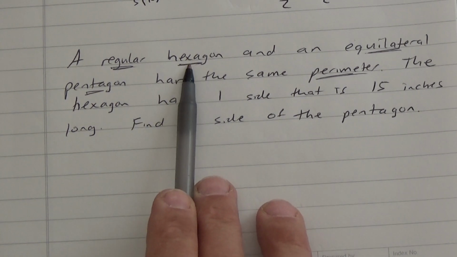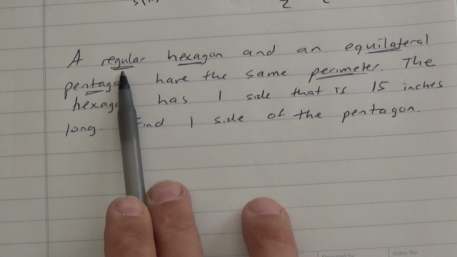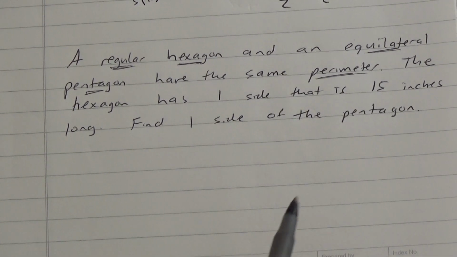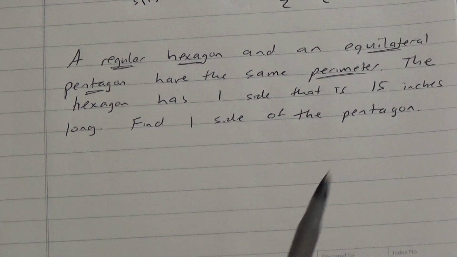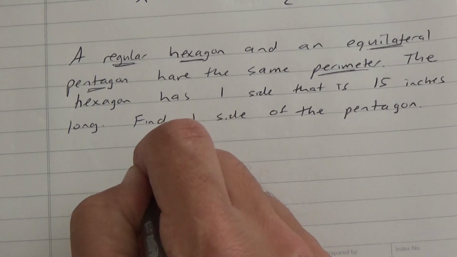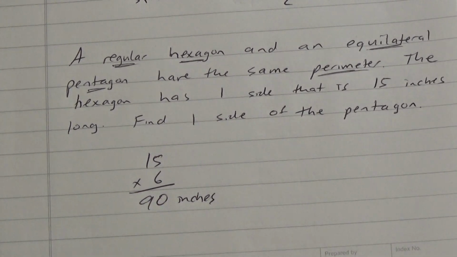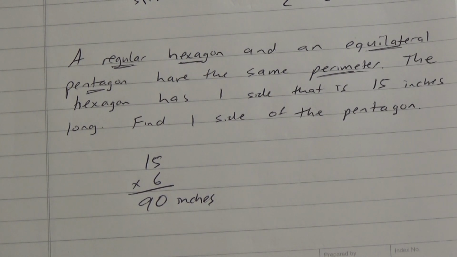I know it's got 6 sides. Regular means all the sides are the same, and one of them is 15. So all 6 sides are 15. So you can do 15 plus 15 a bunch of times, or a lot faster, you can just do 15 times 6. It gives me 90 inches. So the perimeter of the hexagon is 90 inches.